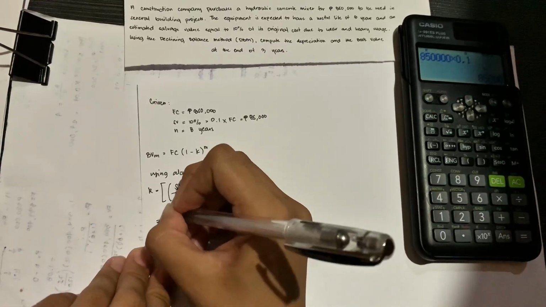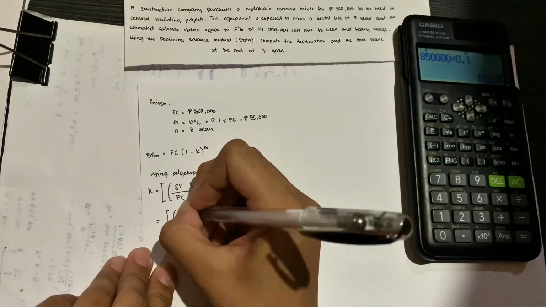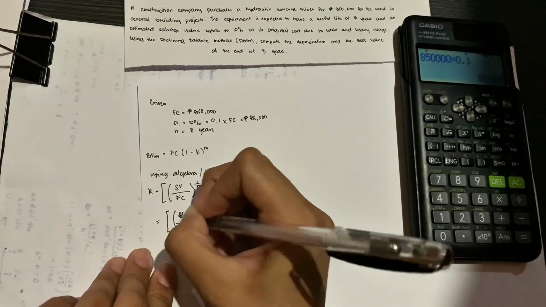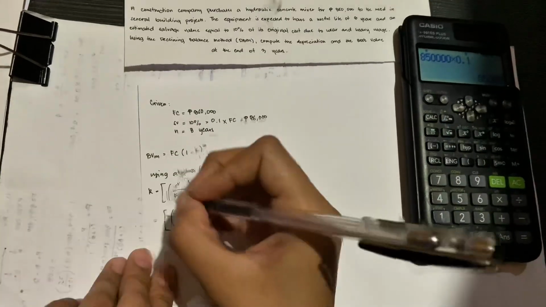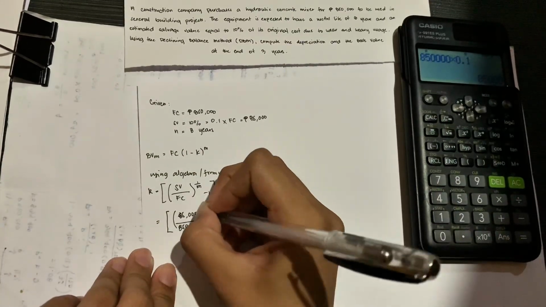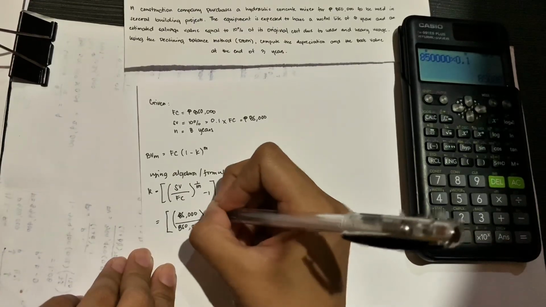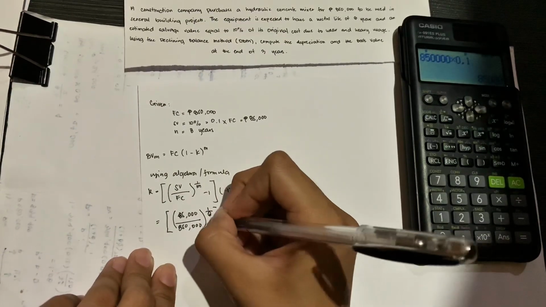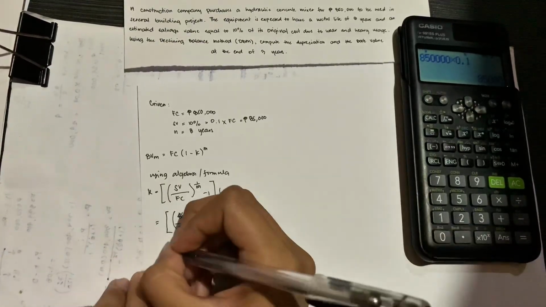So for the salvage value, we have 85,000 pesos over 850,000 pesos, to the power of 1 over the lifespan of 8 years, minus 1, times negative 1.